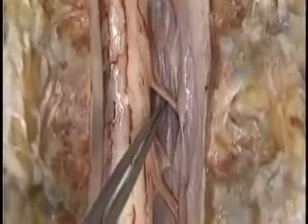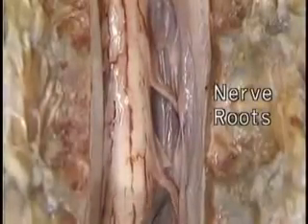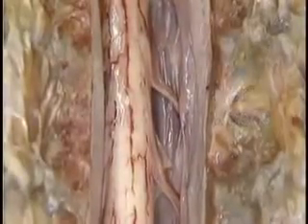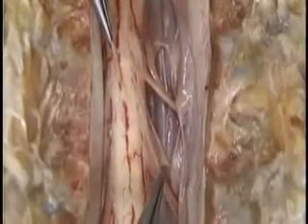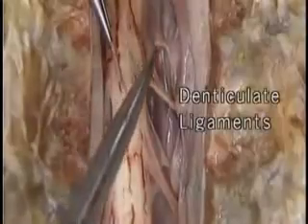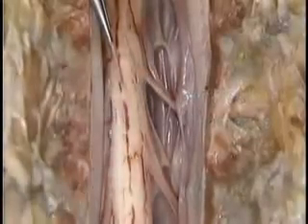Let's see some more details. These are nerve roots. We'll look at them in a minute. The cord is attached to the dura by a series of fine triangular ligaments, the denticulate ligaments. To see how the spinal nerves arise, we'll go up to the cervical region. The denticulate ligaments have been divided.